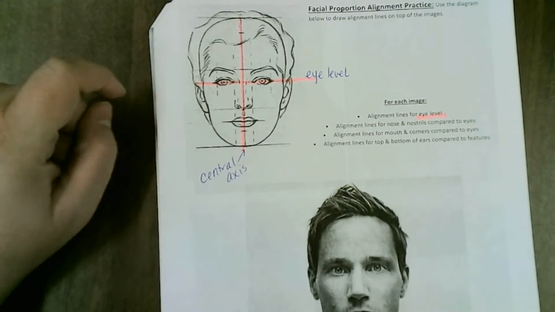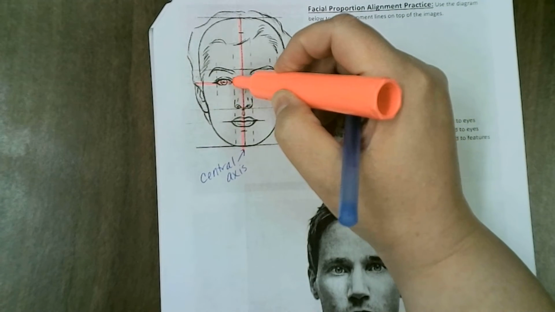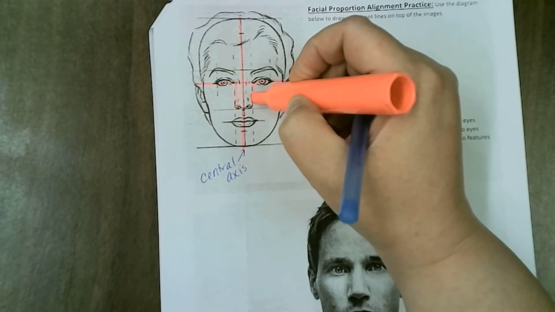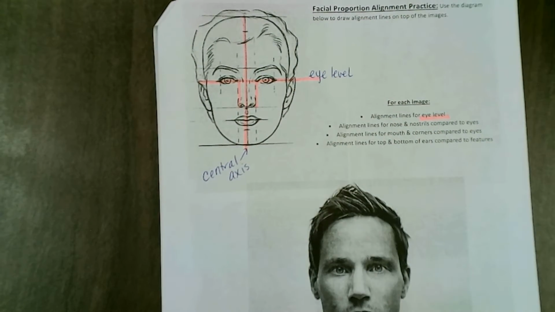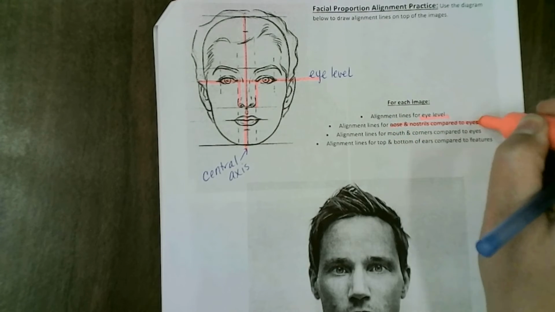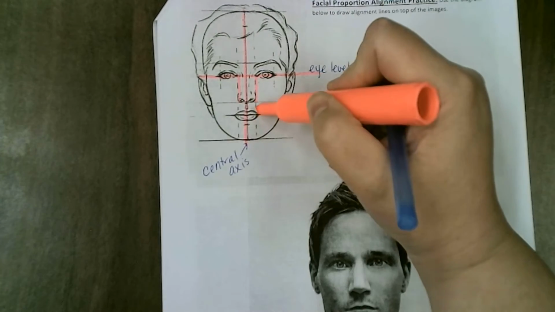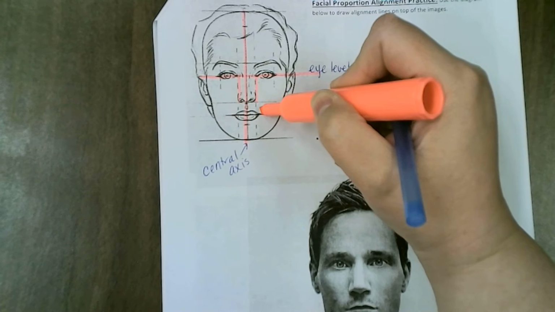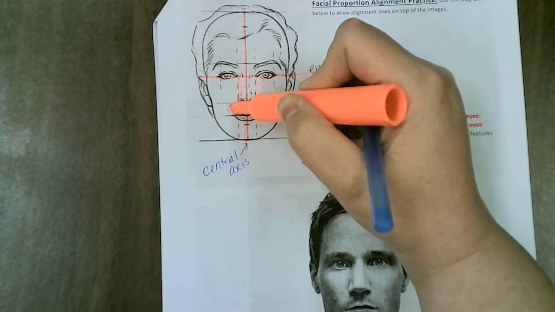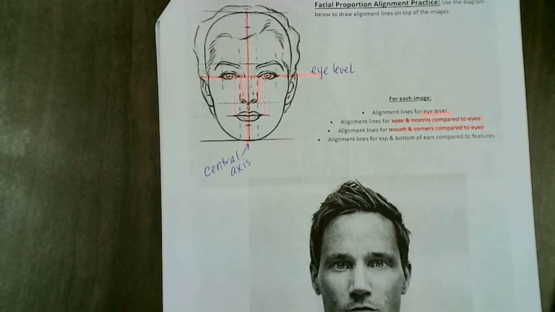Then you're going to look for how everything else lines up with the eyes, and we'll also look at some spacing. So we're looking for how the edges of the nostrils line up according to the eyes, usually somewhere near the inner corners or inner tear ducts. So the nose and the nostrils compared to eyes. Then we're going to look at how the mouth and corners compare to the eyes. So this one has a small mouth, but if we look at the actual corners, it's a little wider. And it should line up somewhere near the iris or the color part of the eye.